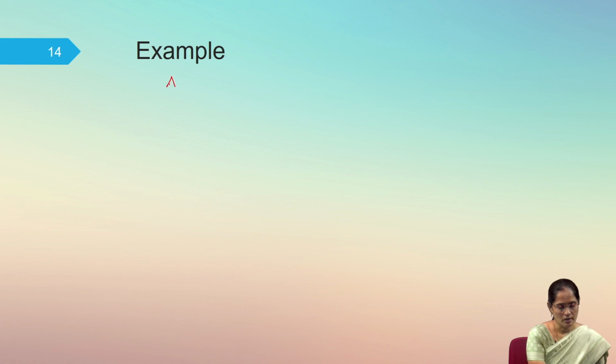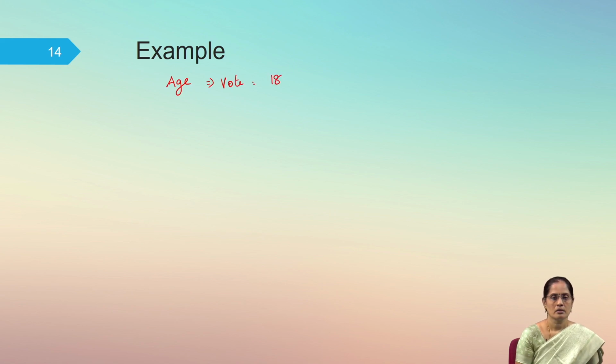Let us take an example in which we should check for two things. A candidate will be checked for voting. Let us assume that the age criterion for casting the vote is 18, and we want to count the number of male votes and female votes.